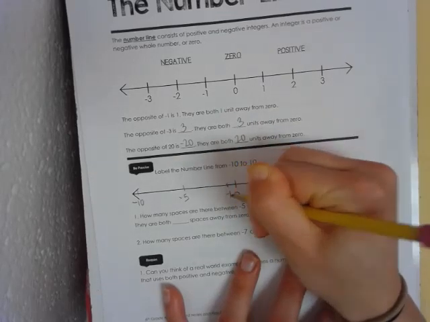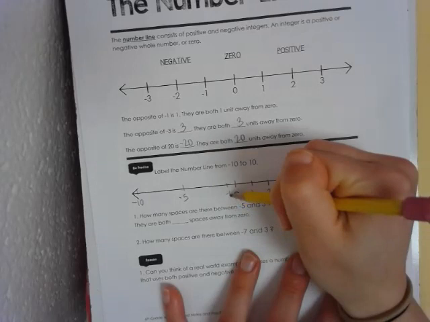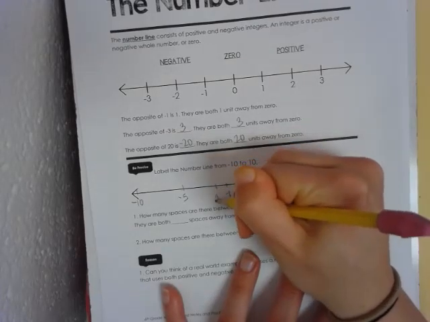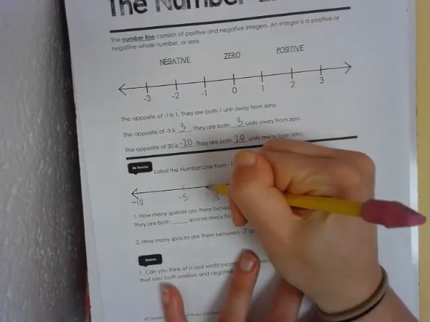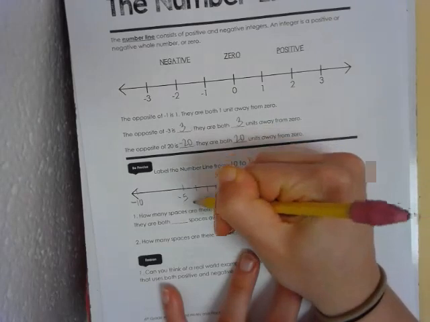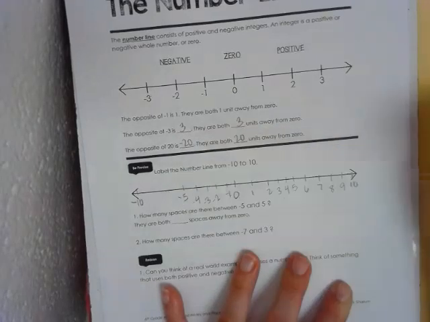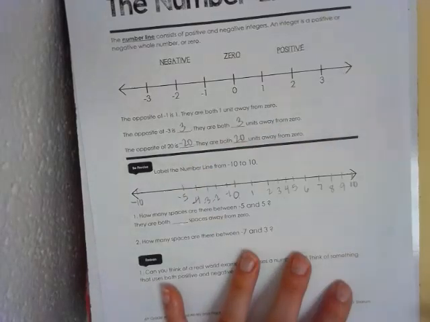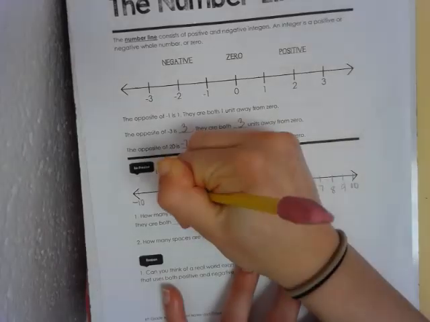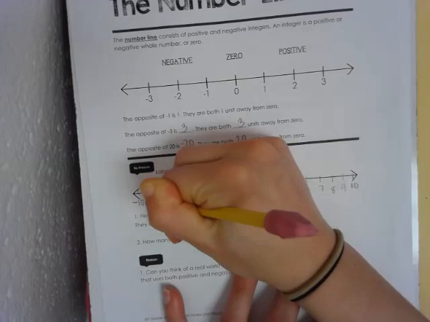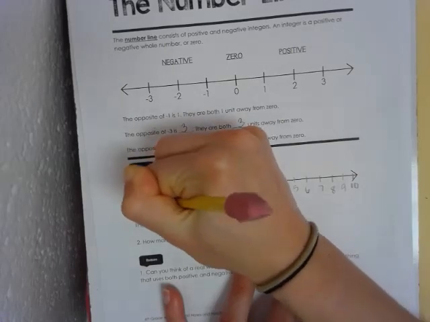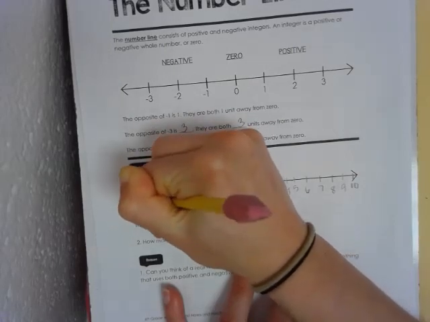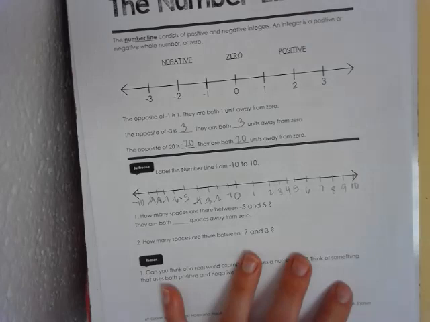See, I'm at 1, now I'm going to go to 2, then 3, then 4. But because they're negative numbers, they're actually getting smaller, which is kind of odd to think, but that's how negative numbers work. So after negative 5, we have negative 6, negative 7, negative 8, and negative 9. You can see that I've written my negative numbers kind of on slants to fit that negative.